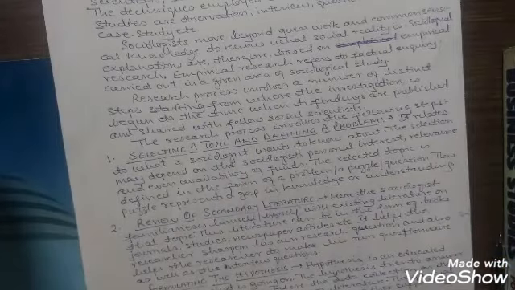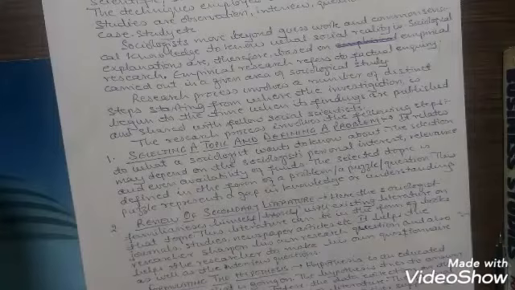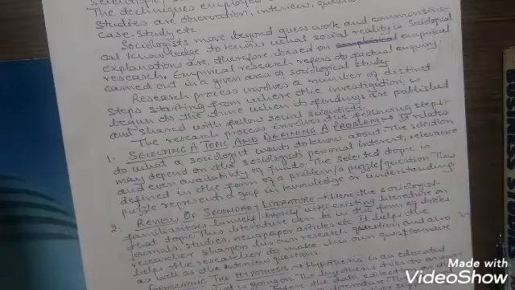Hypothesis is an educated guess about what is going on, what the sociologist is doing, and when he will do, where he will do, all these things.